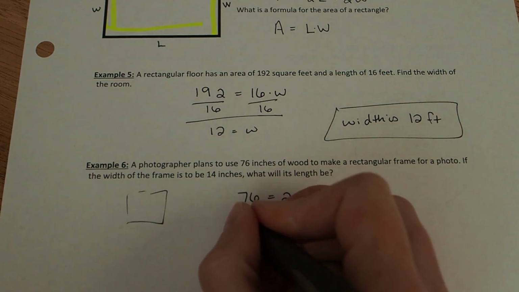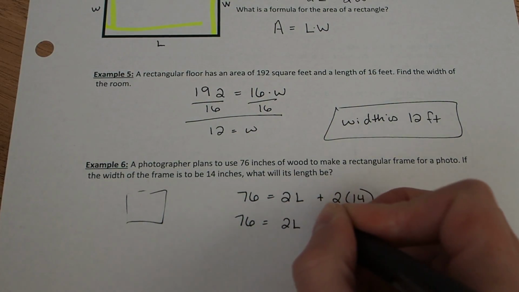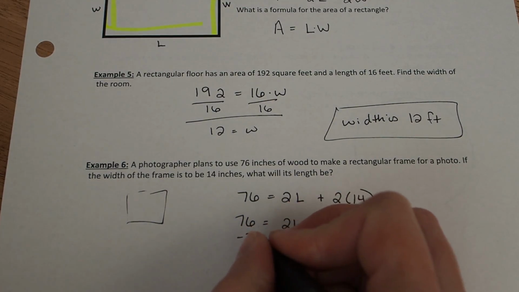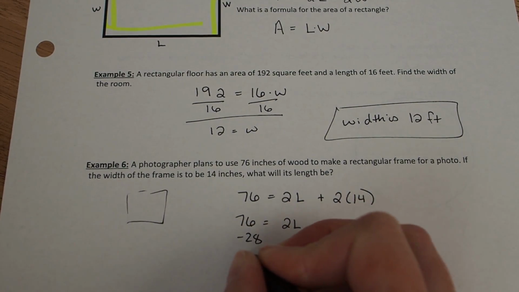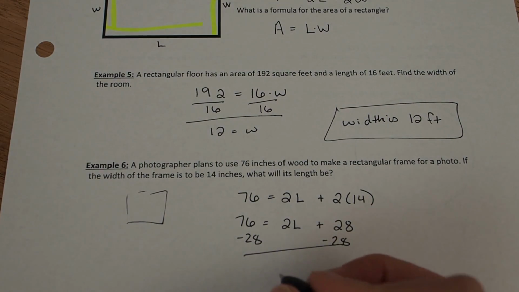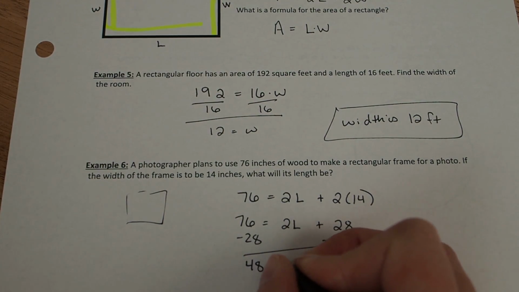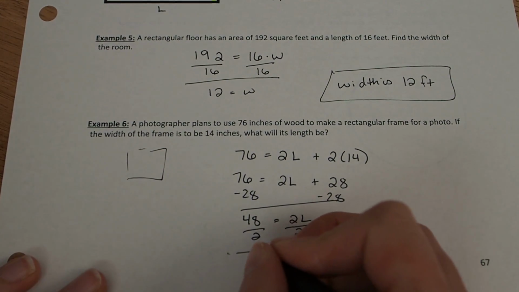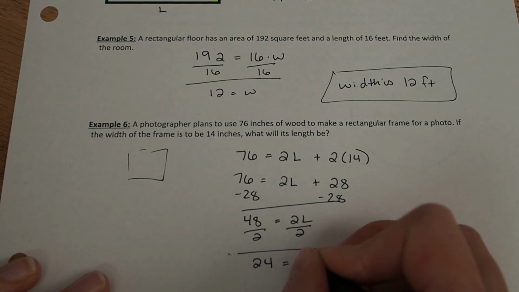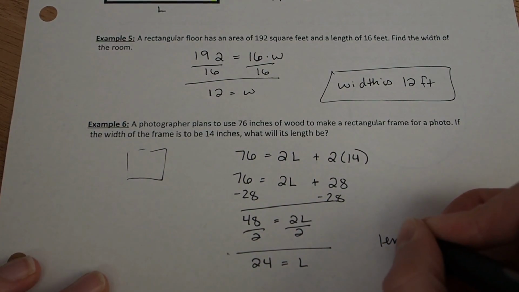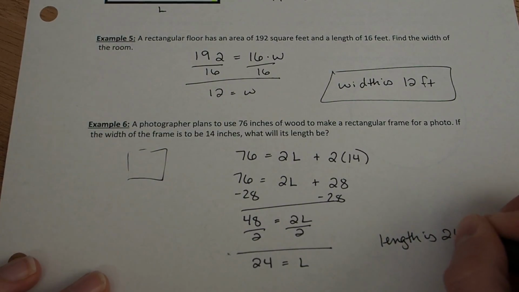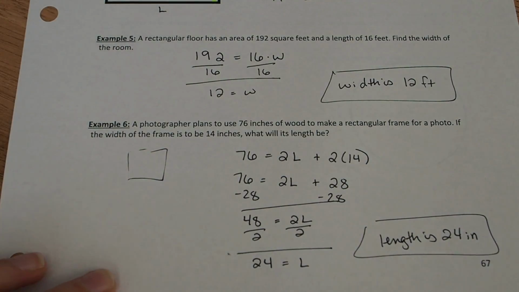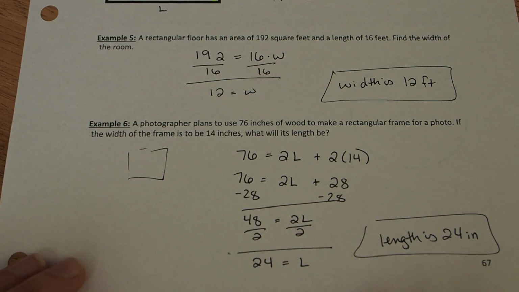Okay. So 76 is equal to 2 times L plus, I know 2 times 14 is 28. I'm going to solve for length. I need to subtract 28 from both sides. So 76 minus 28 gives us 48 equals 2 times L. If I divide both sides by 2, that gives us 24. 48 divided by 2 is 24 for L. So the length is 24 inches. Let's look at the next page.